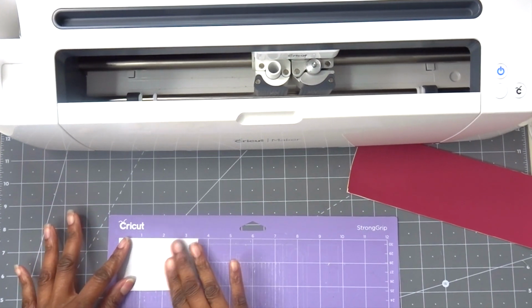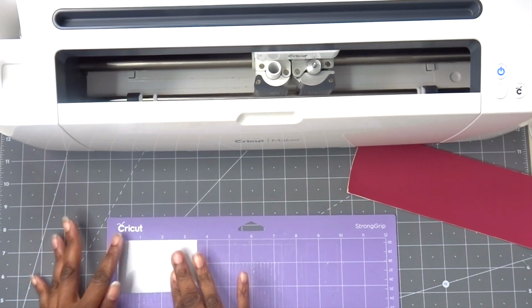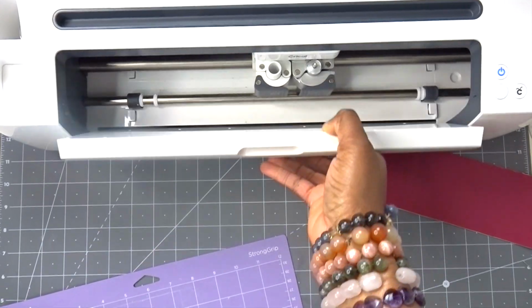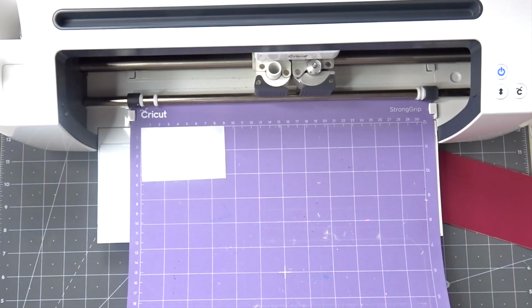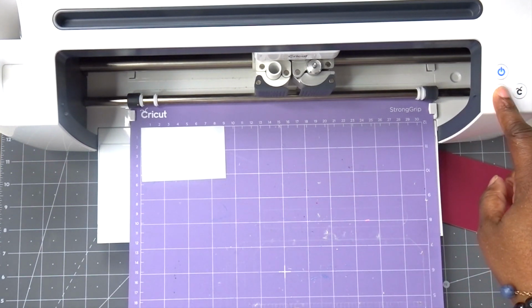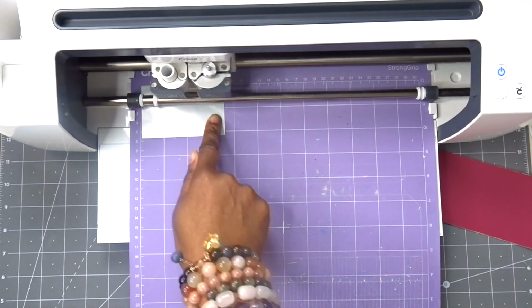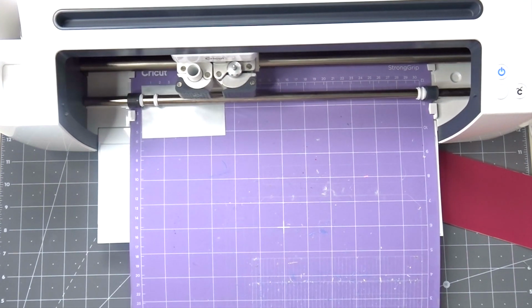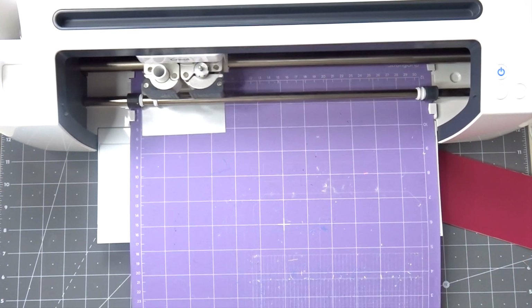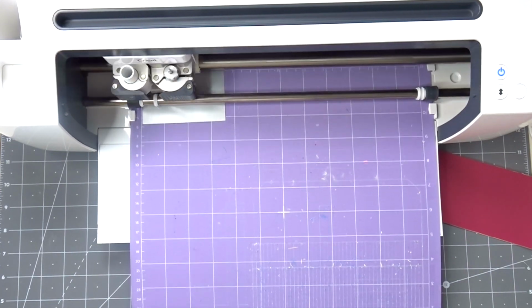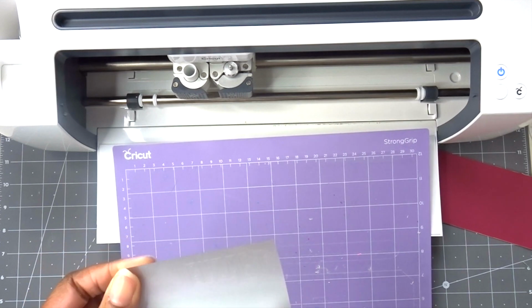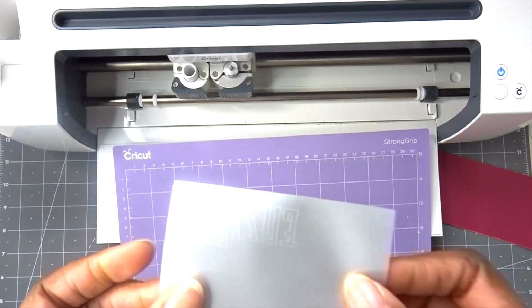I'm just going to cut this with the everyday iron-on setting. So that's that cut out.